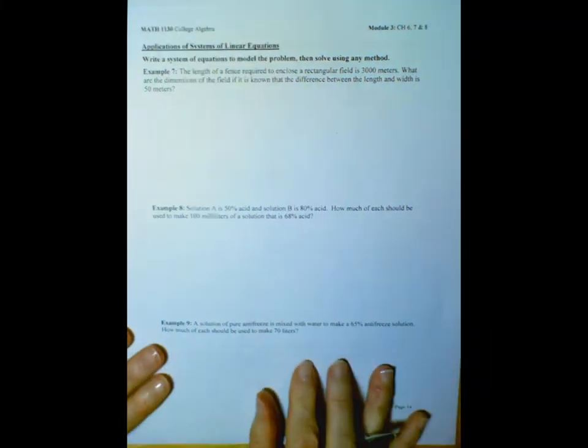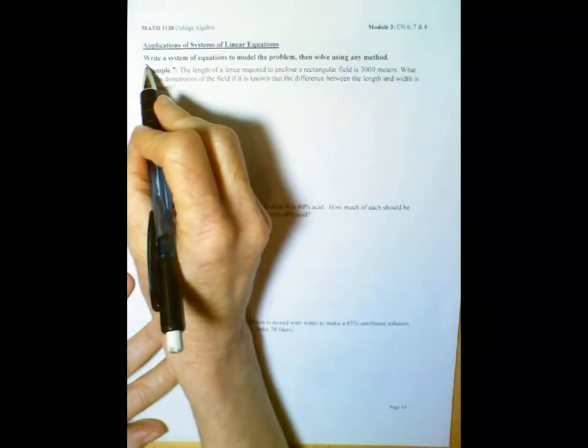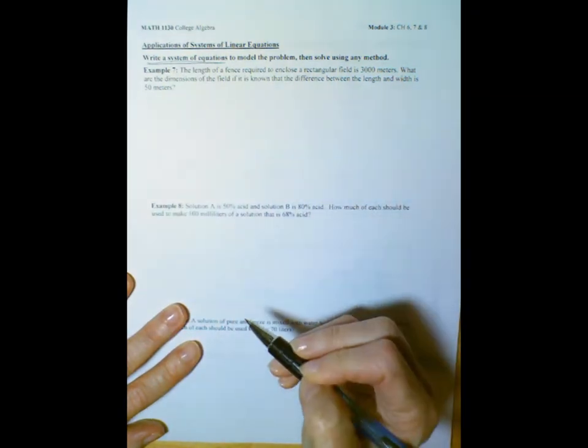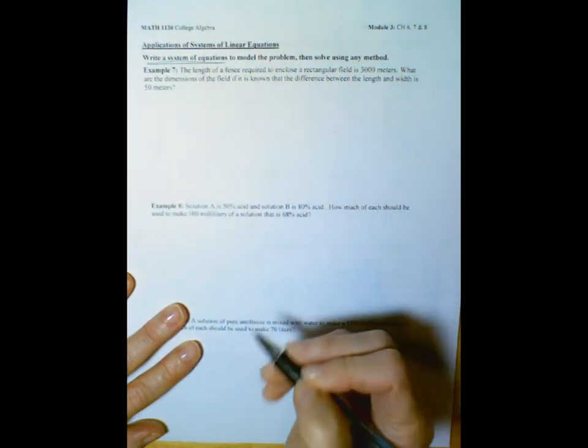All right, what we have left are 3 application problems for systems of equations. So we first have to write a system of equations. That means we've got to have equation number 1 and equation number 2, and then we'll use substitution or elimination to solve.